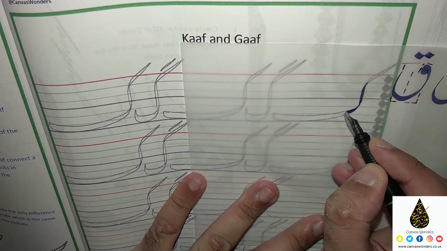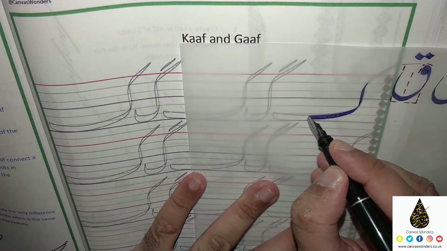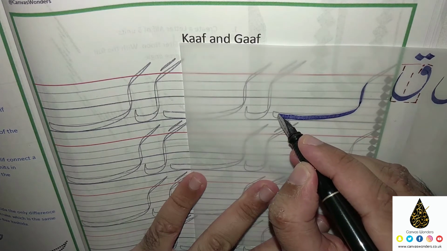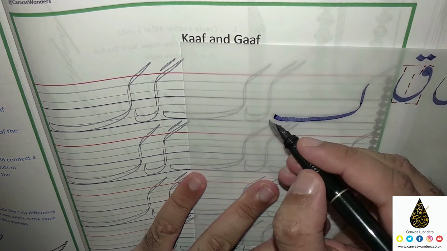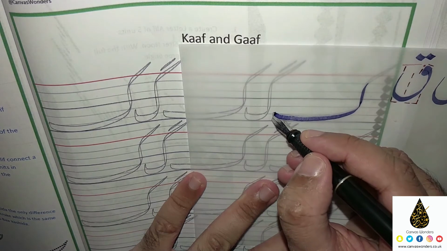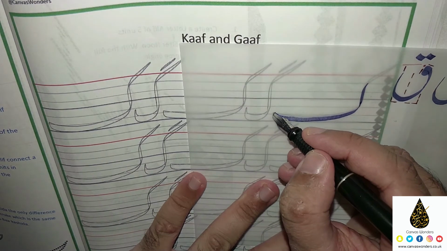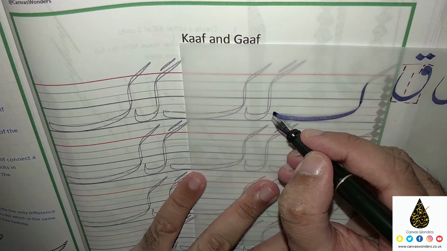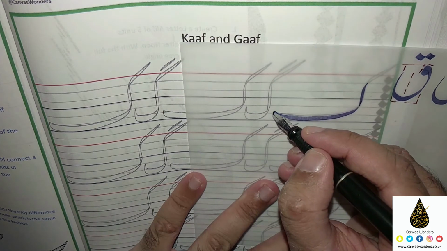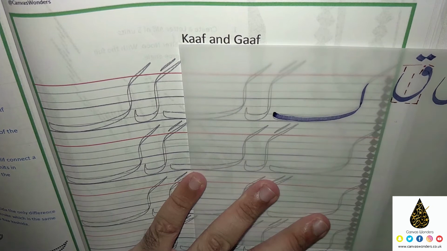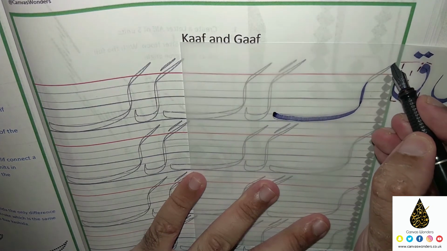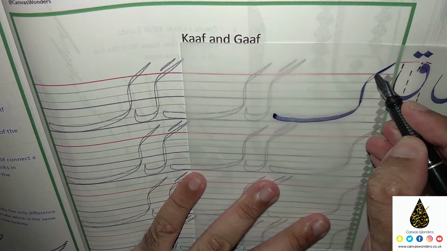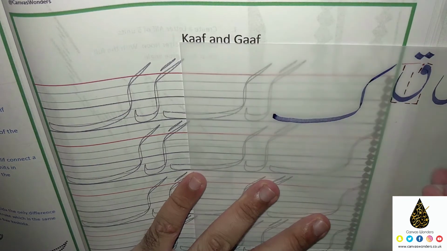The second stroke is the extension of the ba kashida. The final stroke is a diagonal stroke.